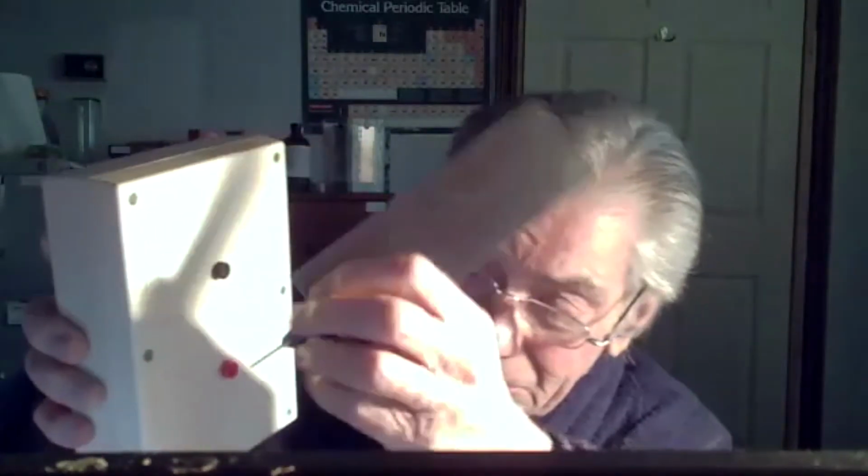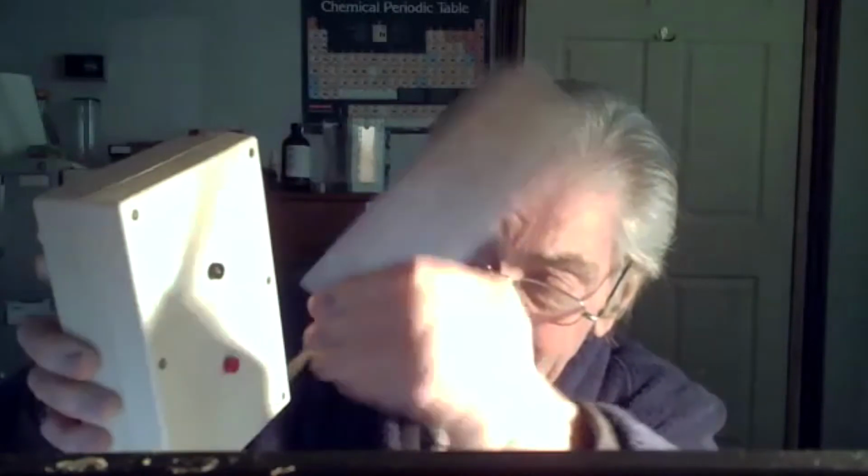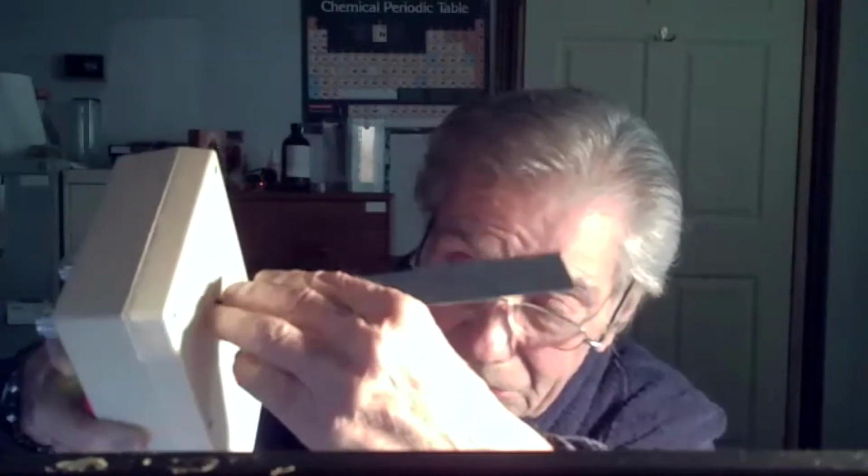I want to talk a bit now, before we move on, about how important it is when you're putting electrodes into the generator. Hold the electrode down here so that it'll go in safely. Don't hold the electrode away out here, it'll bend.